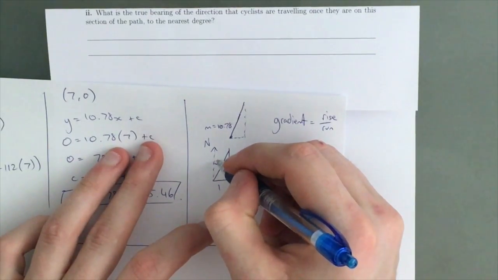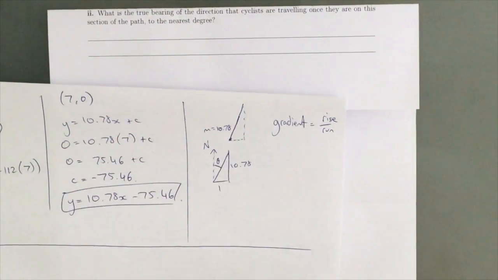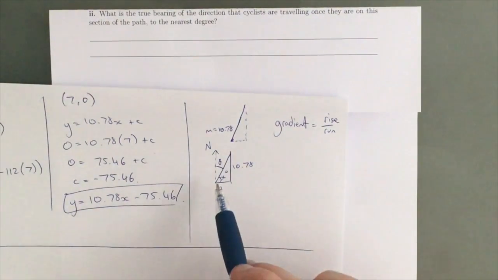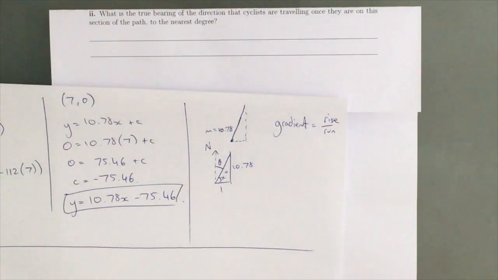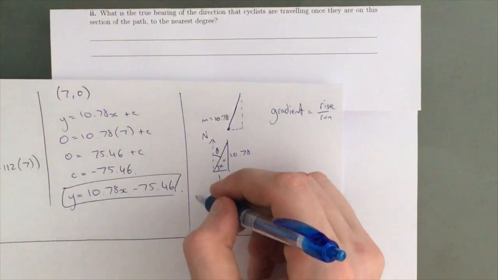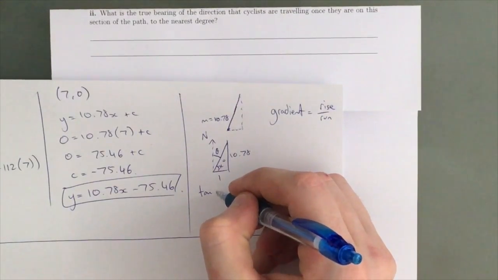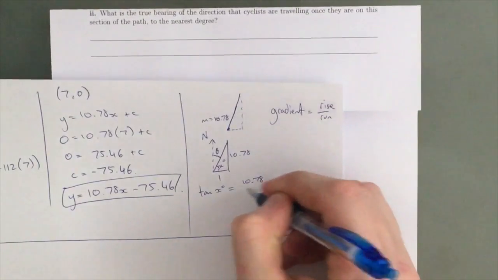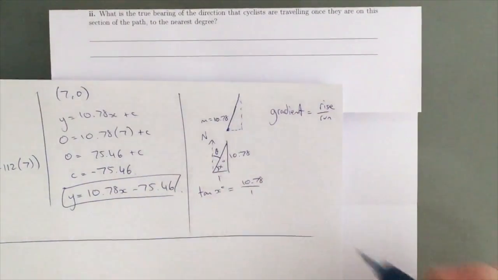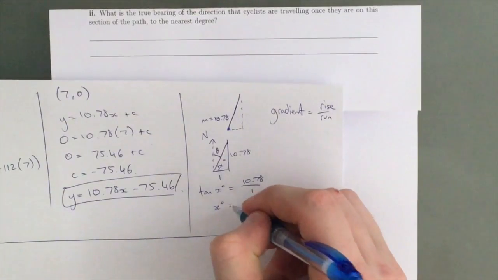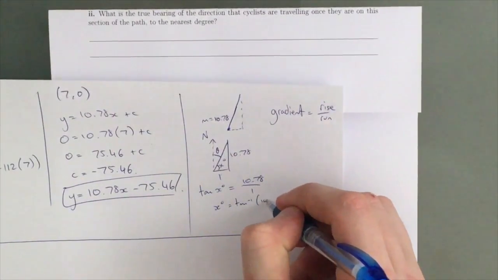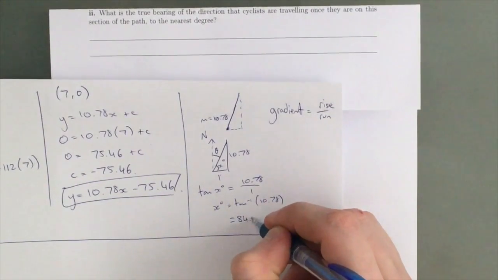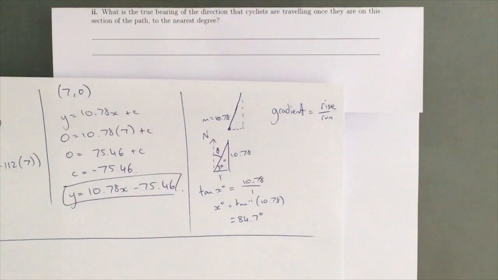And what we're actually trying to do is, if this way is north, we're trying to find out the true bearing, which is this section here. But we can't figure that out until we know what this bit here is, x degrees. So let's work out what x degrees is, and then we'll be able to figure out what theta is. So tan x degrees is equal to 10.78 over 1, opposite over adjacent. x degrees is equal to the inverse tan of 10.78, which gives us 84.7 degrees.